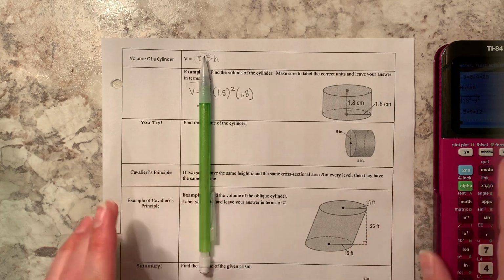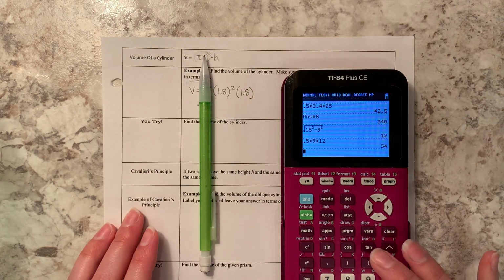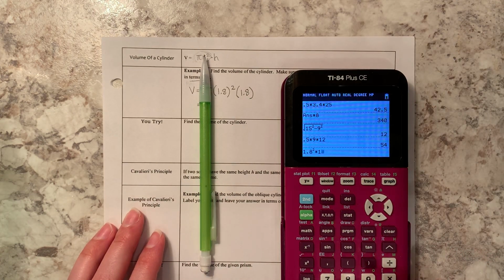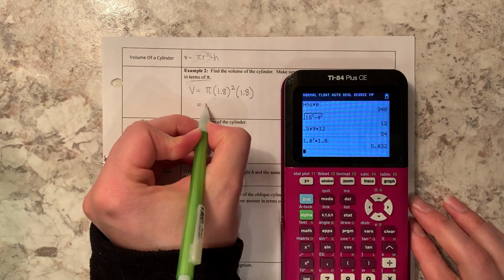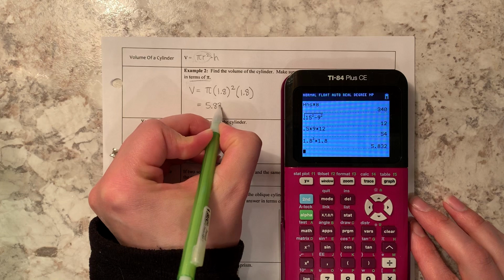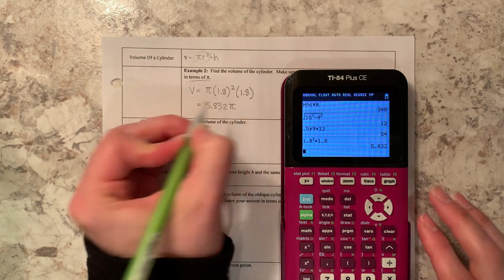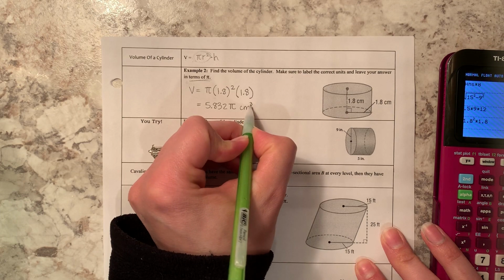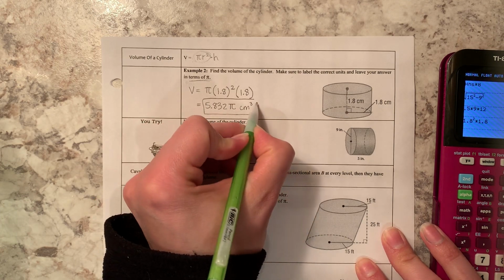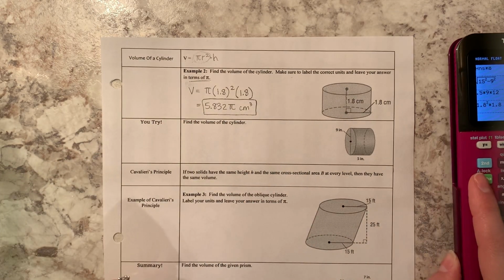Do not put pi in your calculator, and you can just do 1.8 squared times 1.8, okay? And that gets us 5.832, and then you can put the pi in your final answer. And this is in terms of centimeters cubed. Okay, so that is the volume of our cylinder, okay?